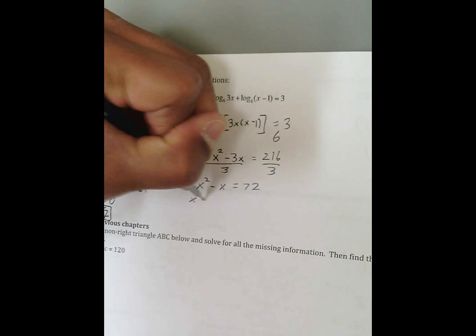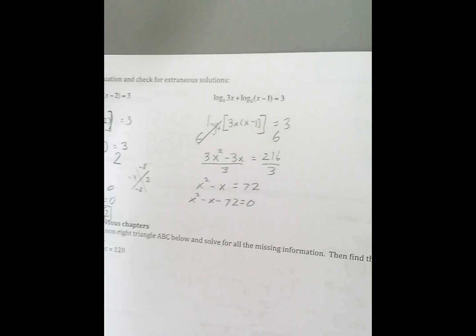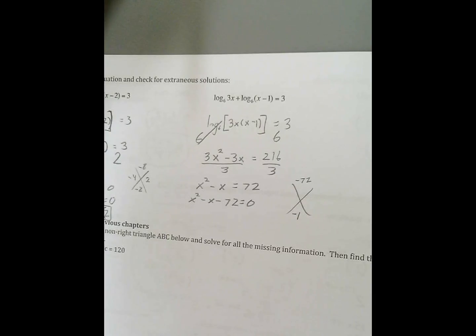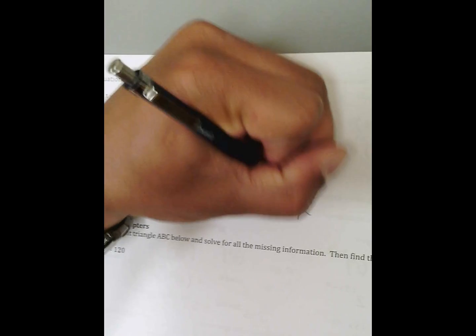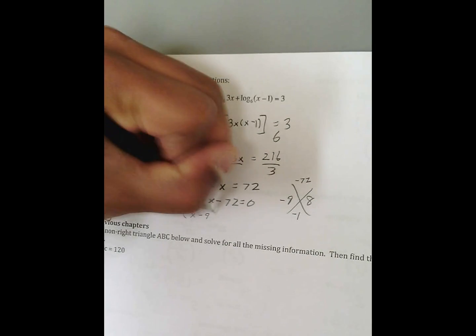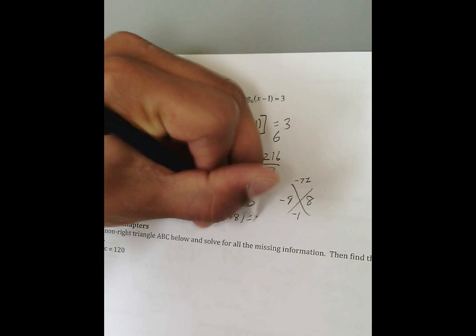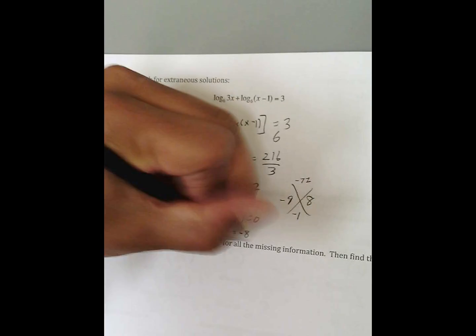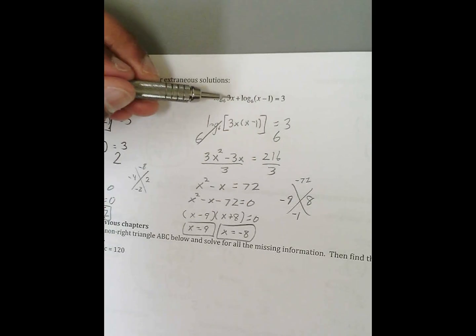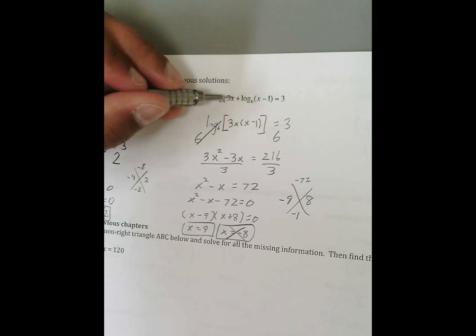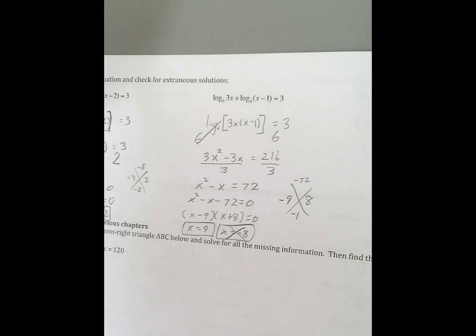Put this in standard form, meaning all the terms are on one side equal to 0. Let's see if we can factor. Two numbers that multiply to get negative 72 but add to get negative 1. That's negative 9 and 8. And then I can factor. So my two solutions are x equals 9 and x equals negative 8. We have to check for extraneous solutions. 9, that's positive, negative 8, nope. That makes a negative argument. 3 times negative 8 is a negative number. Can't do that. So my answer is x equals 9.